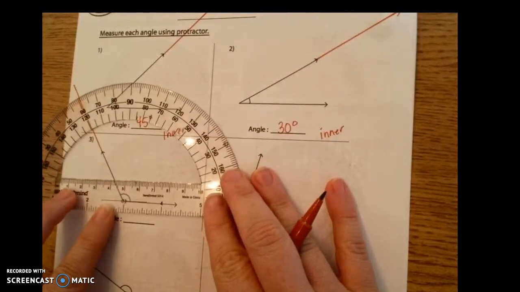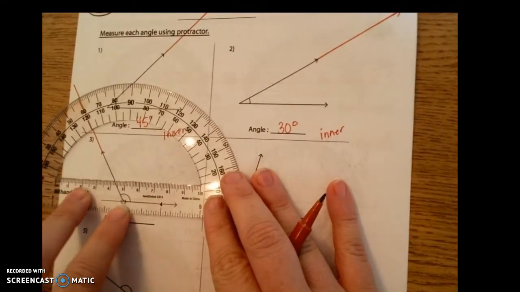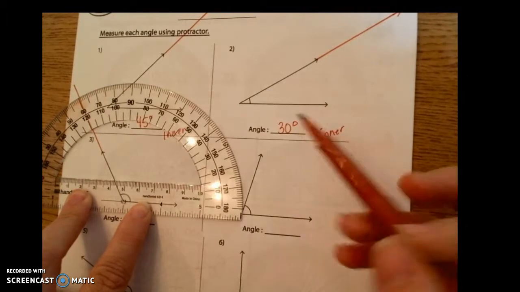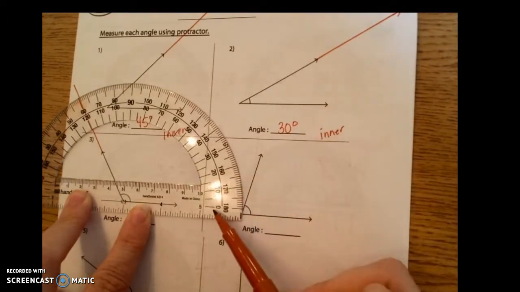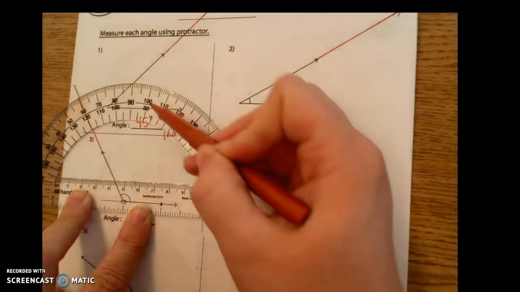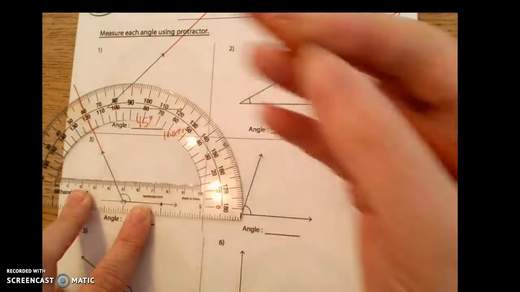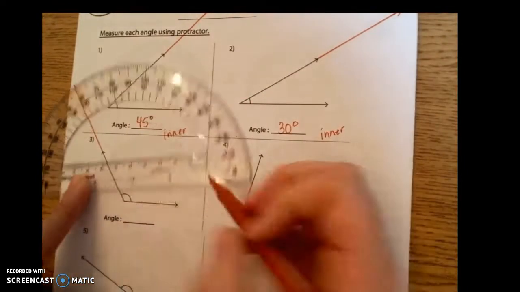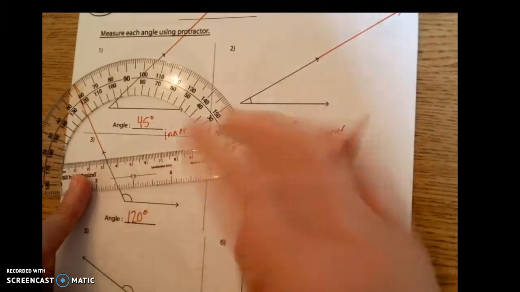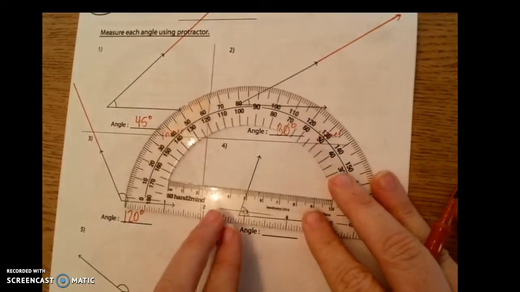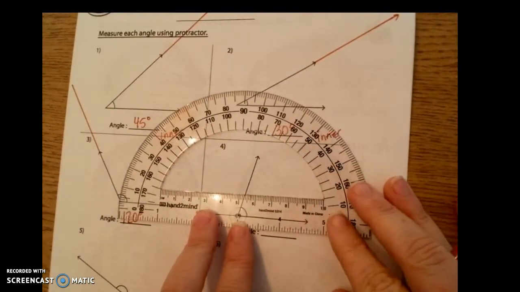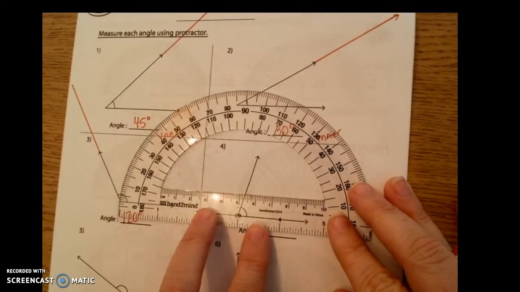Okay, we're still using the inner, but you can see this is going to be an obtuse angle. So we're going to have to count a little bit higher. So you go all the way, follow the inner numbers. And it looks like we're at about 120. Okay, so this angle has a measure of 120.